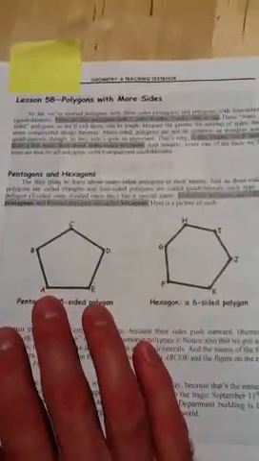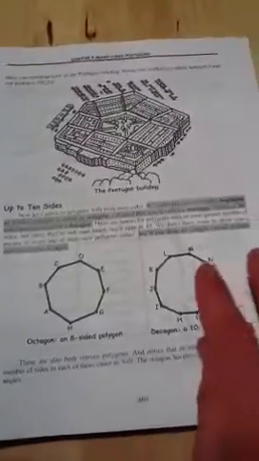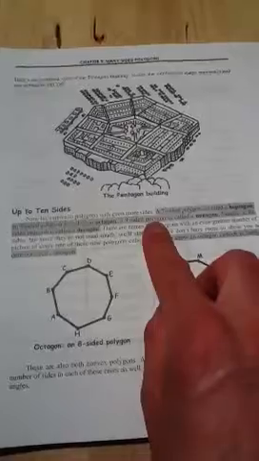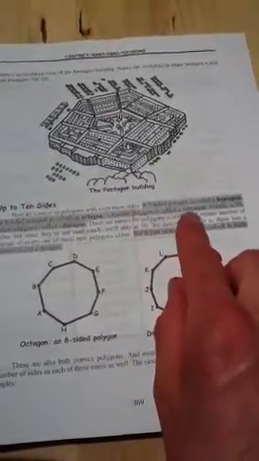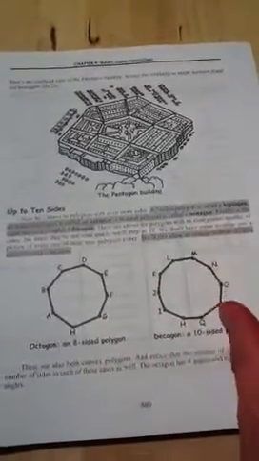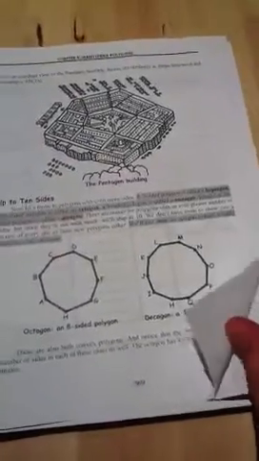So, pentagons and hexagons. Pentagon 5, hexagon 6. You'll learn about up to 10 sides. And so, here are the names. An octagon is 8. A 7-sided shape is a heptagon, sorry, I'm getting mixed up. A 9-sided shape is a nonagon, okay? And the list is completed by a decagon.